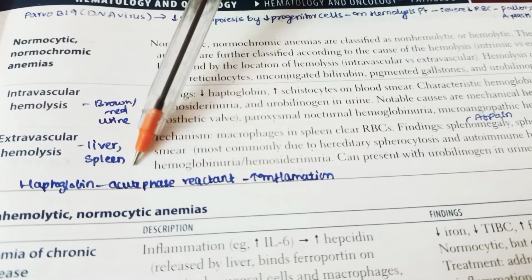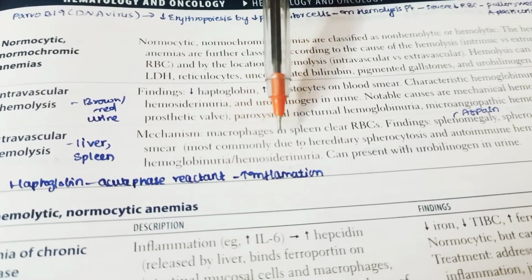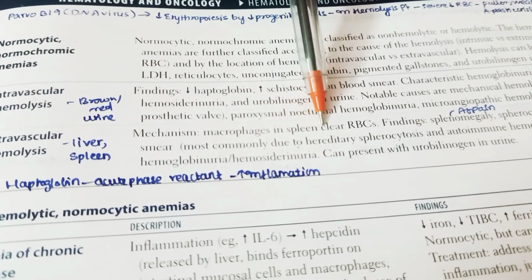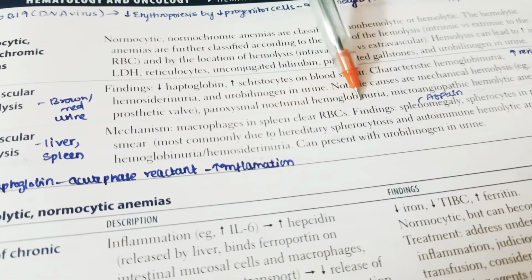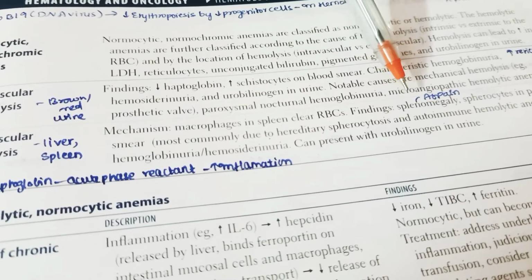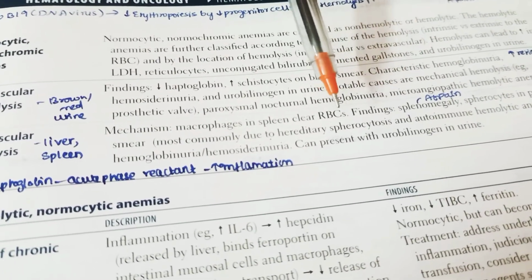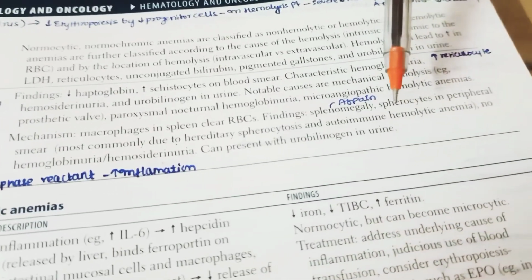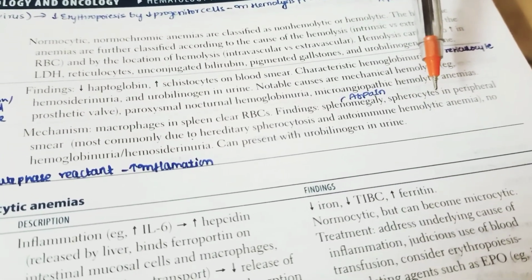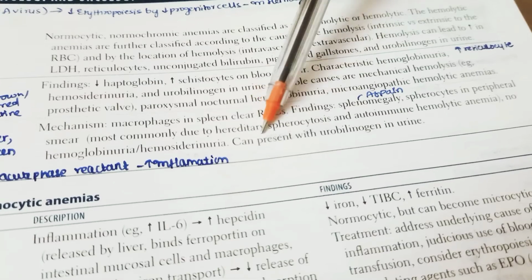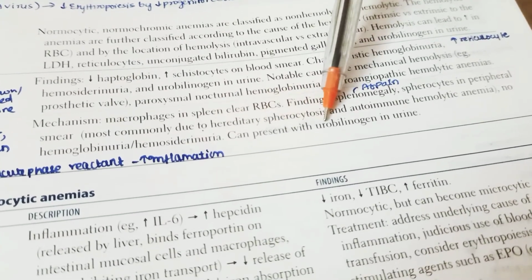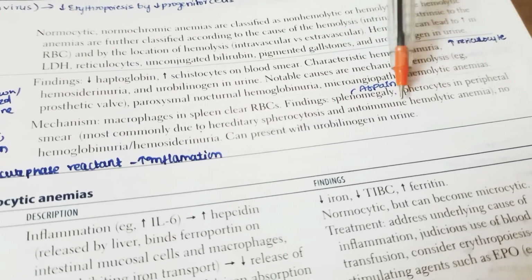Here extravascular, it is common in liver and spleen. Here actually the macrophages in the spleen try to clear the RBCs normally. So here you can see splenomegaly. Because of this the spleen is trying to cut down many RBCs, so the spleen will become enlarged with abdominal pain. And also you can see spherocytes on peripheral smear, most commonly due to hereditary spherocytosis and autoimmune hemolytic anemia.